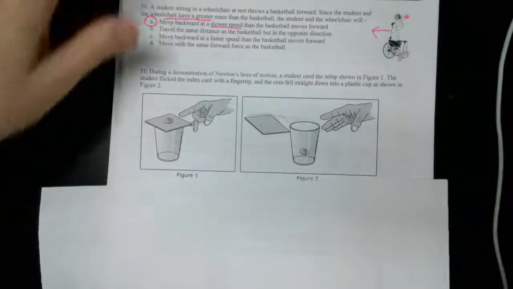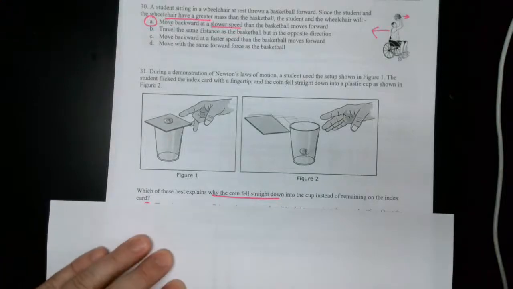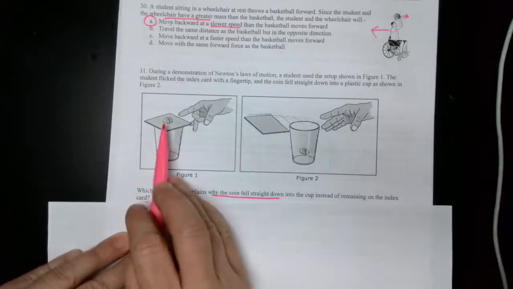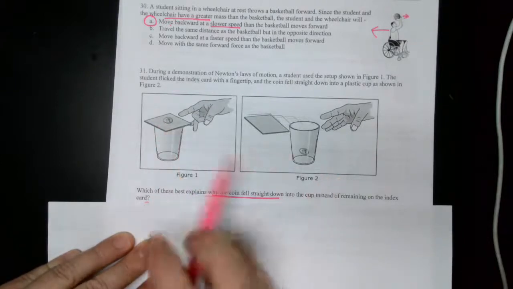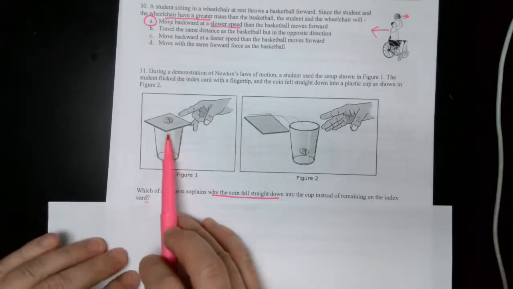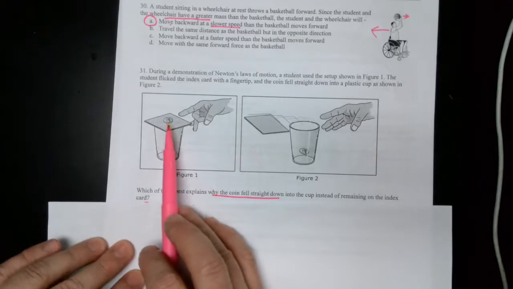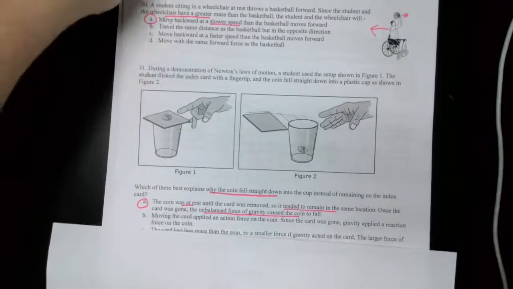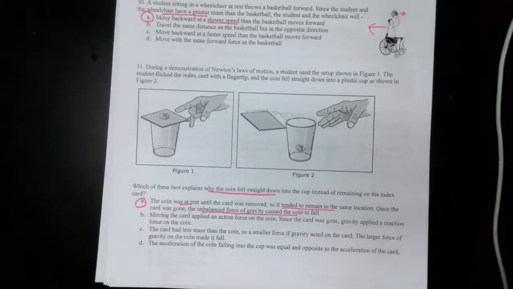Number 31 is another inertia question. We did this and looked at some demonstrations earlier in the year in class. The coin is at rest. A student can apply a force by flicking the card, but the student did not apply a force to the coin, so the coin stays there. But then we know it doesn't hover. There's this unbalanced force of gravity that's going to pull that coin down into the cup.